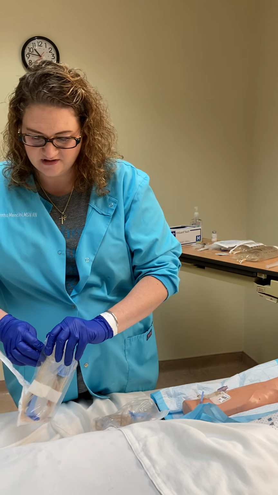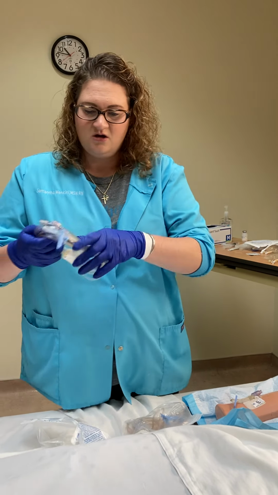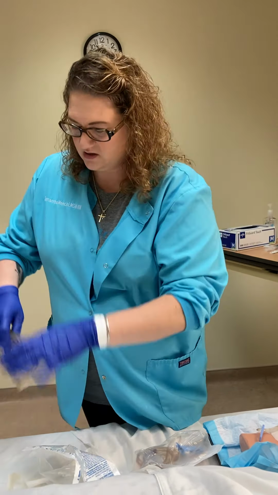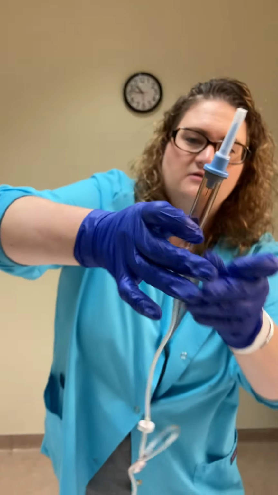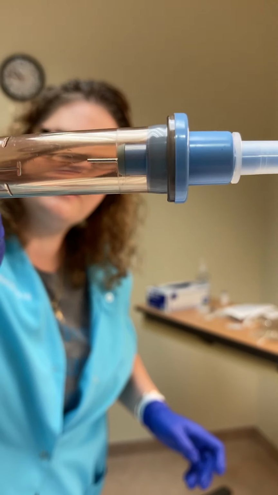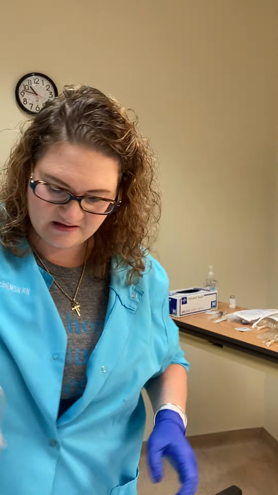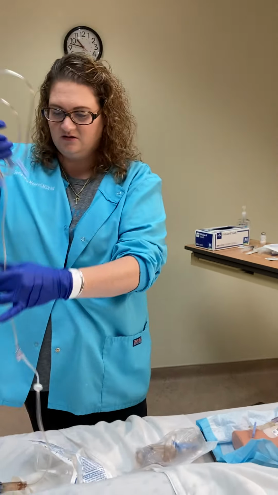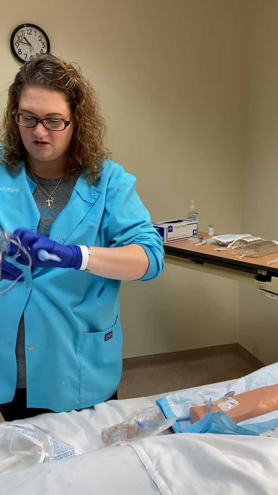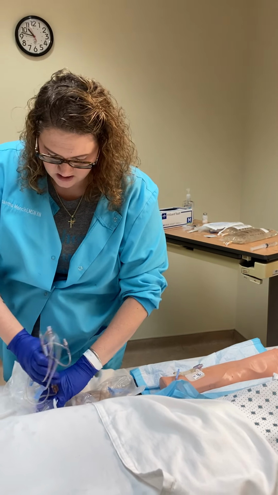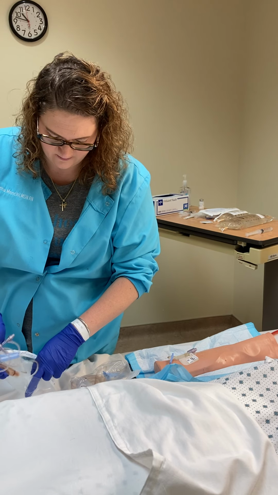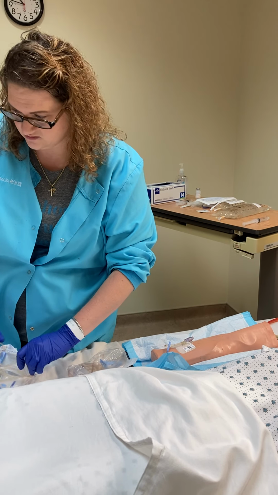Another way to tell the difference, usually with the micro tubing, I don't know if you can see, but it looks like there's a little spike there in the middle. That's what the micro tubing has. The macro tubing doesn't have that. Your totes come with the macro tubing, so that's what I'm going to demo.